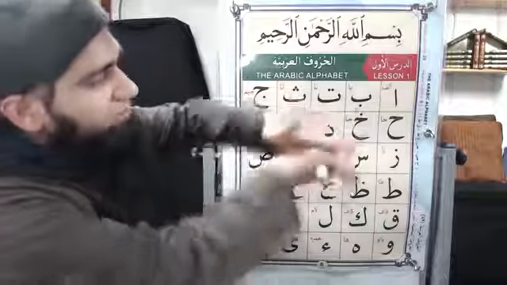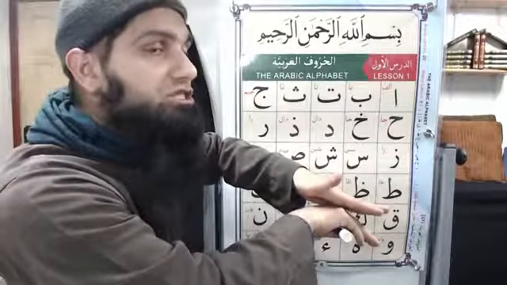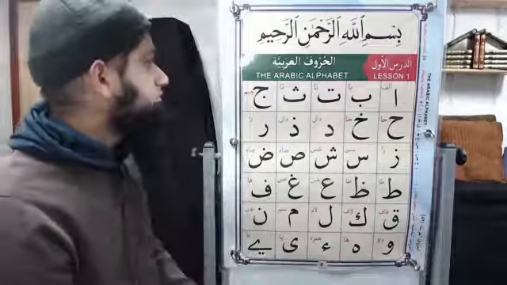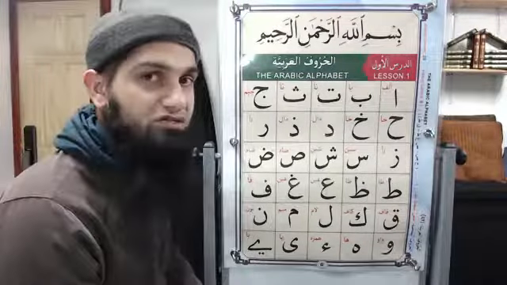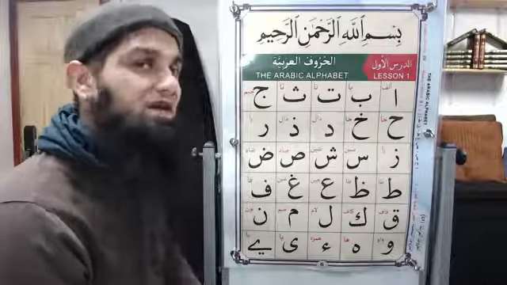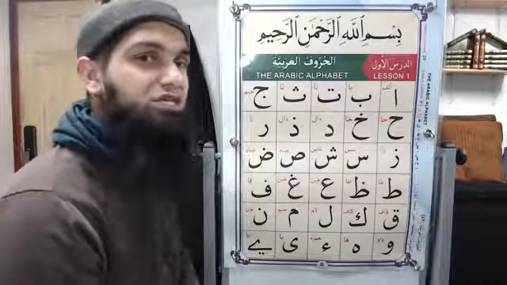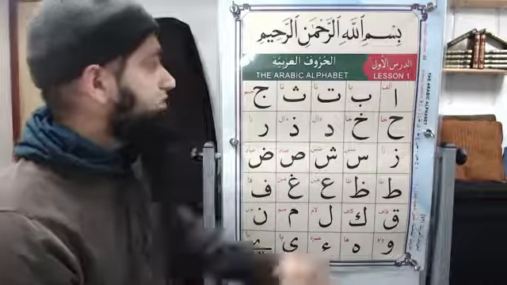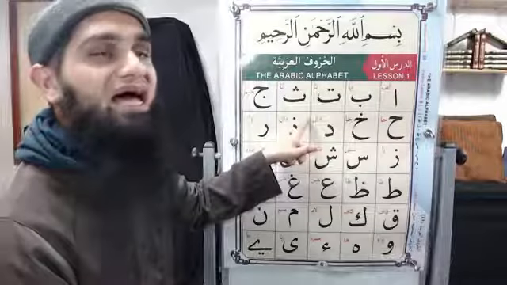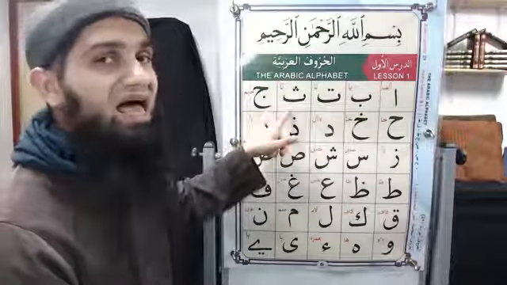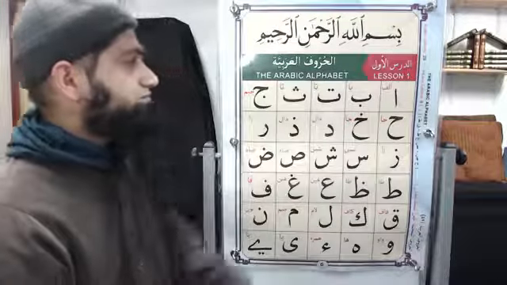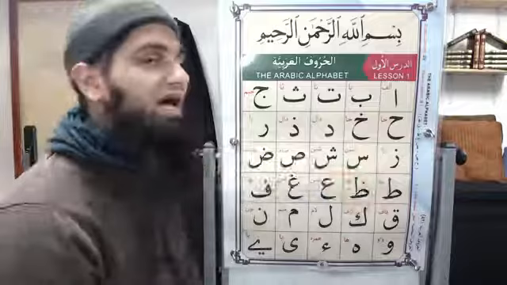The makhraj of it completely closes. So j, j, jeem. It is incorrect to pronounce it as geem with a g sound. In the Quran it's pronounced as jeem. Alif, ba, ta, tha, jeem. Next letter has alif at the end of it.